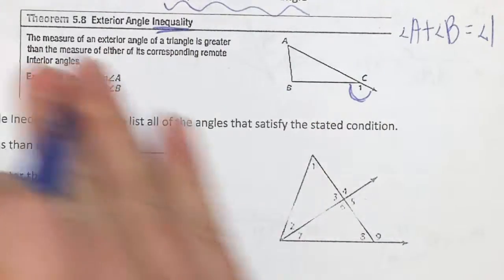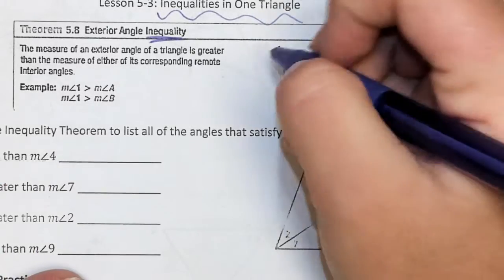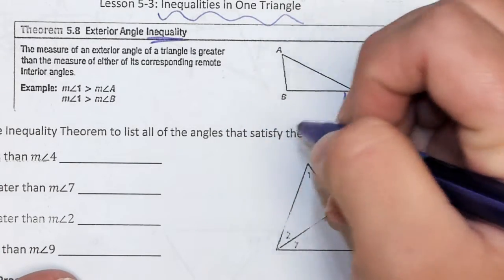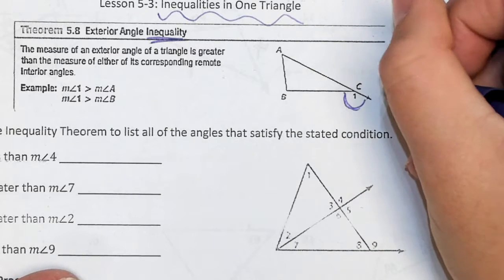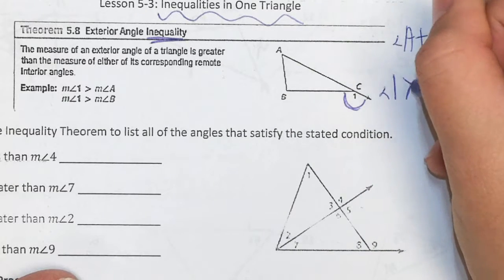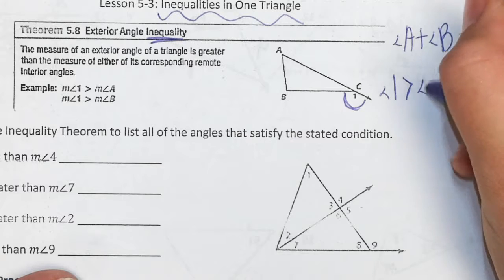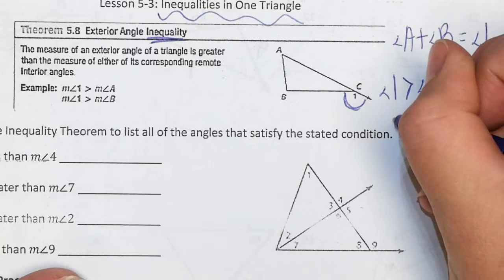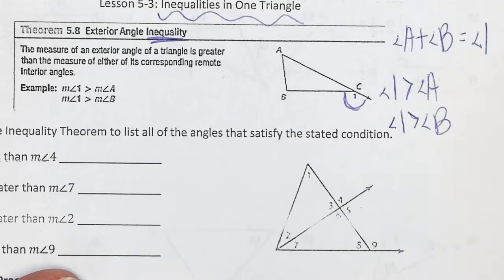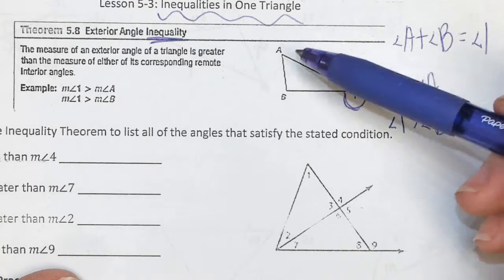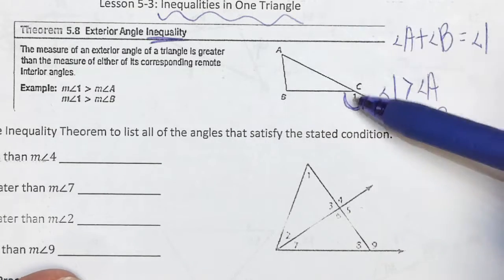Okay, so what this whole theorem says is that if A and B add to make 1, then angle 1 is greater than angle A, and angle 1 is greater than angle B, because they have to add to make angle 1.